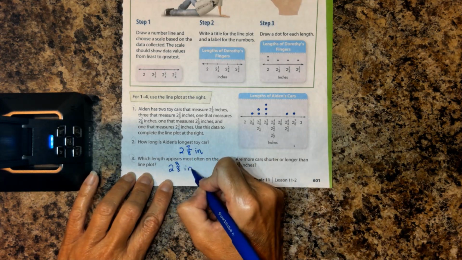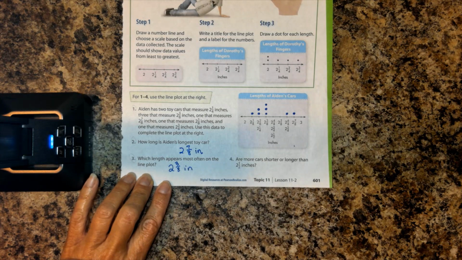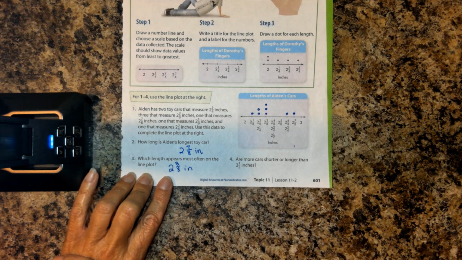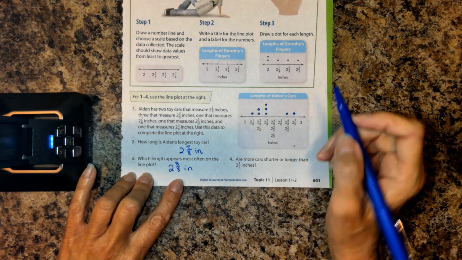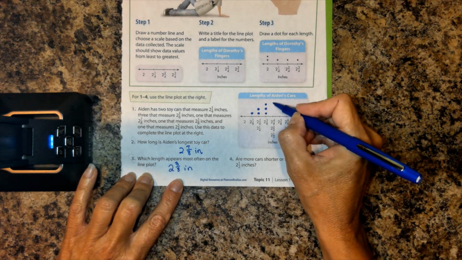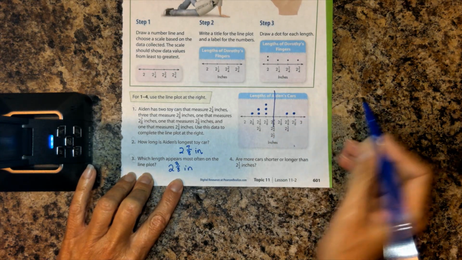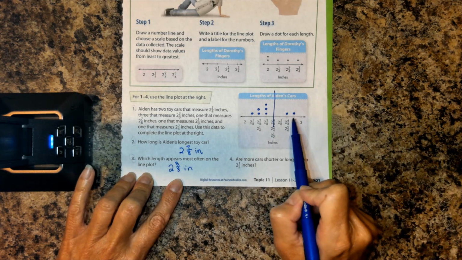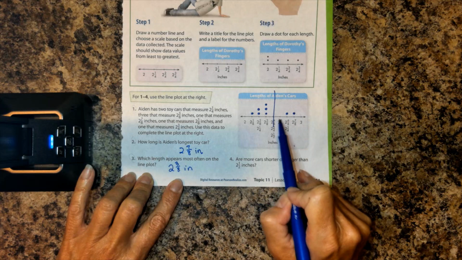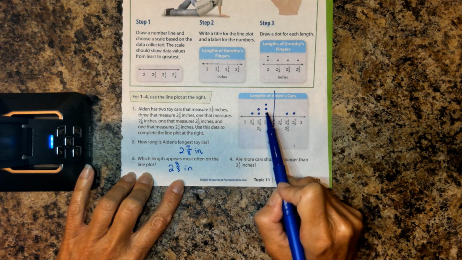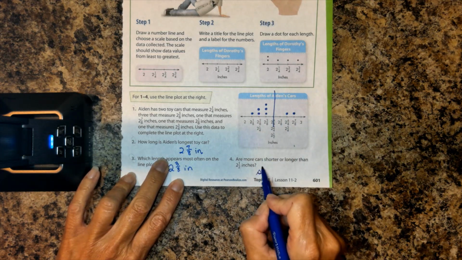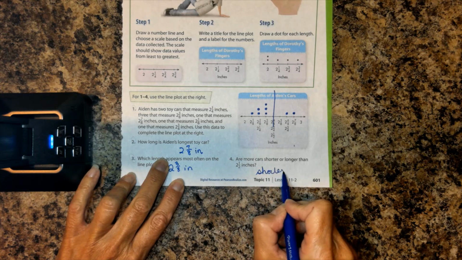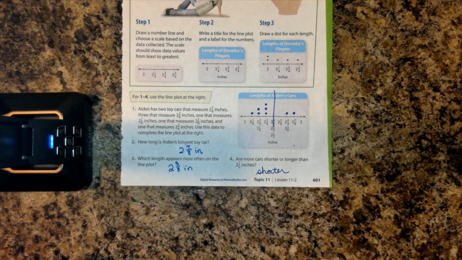And then the last question, are more cars shorter or longer than 2 1/2 inches? Okay, 2 1/2 inches is right here, didn't get any votes. So do you have more dots to the left that are shorter than 2 1/2, or more dots to the right and they're longer than 2 1/2? A lot more dots over there that are shorter. So shorter is the correct answer for number 4.